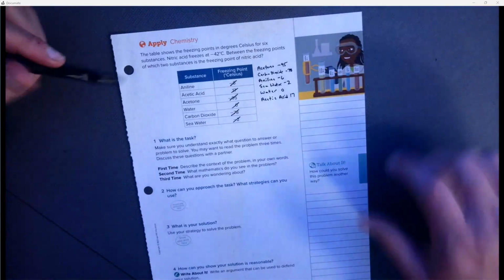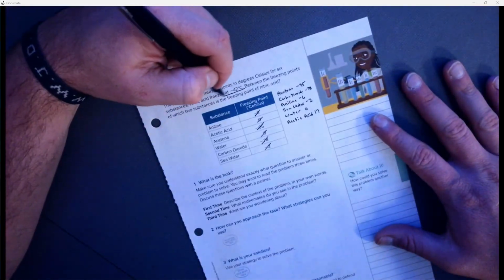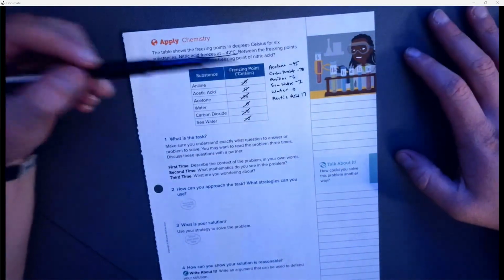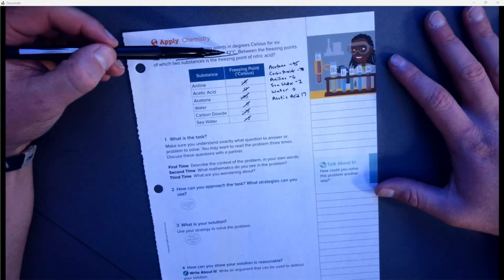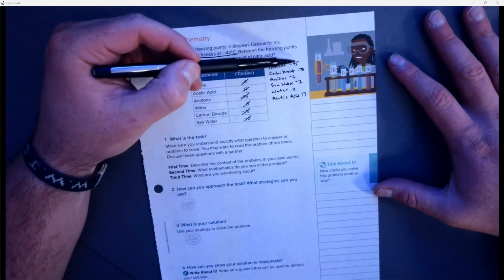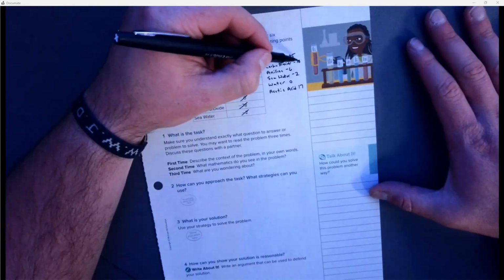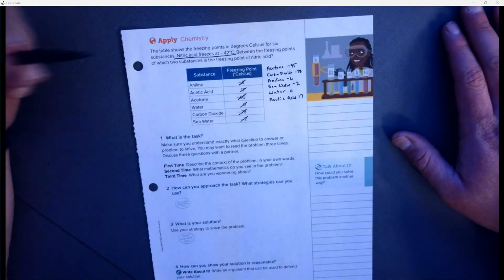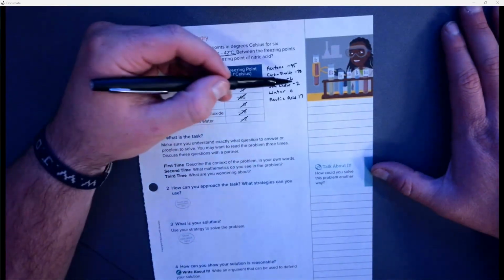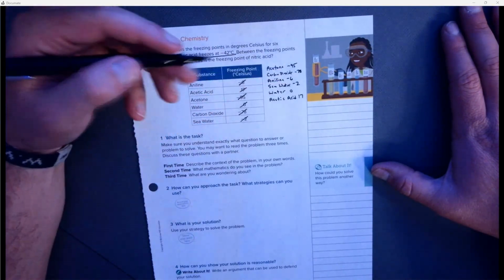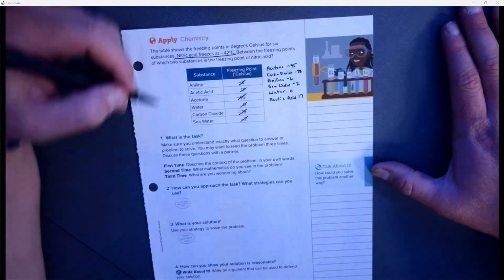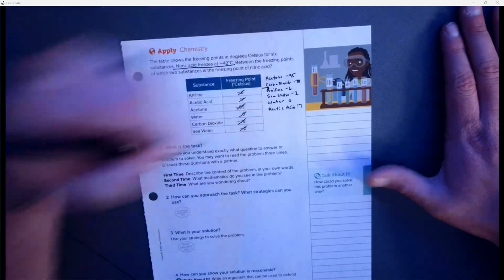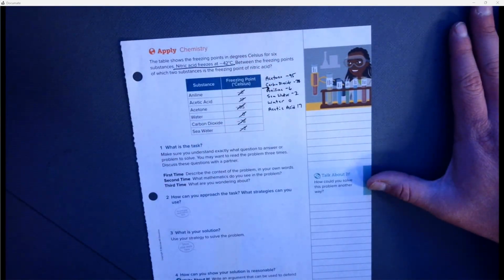So now I need to know where nitric acid would fall if it was negative 42. So I'm going to have to look at the magnitude of my values in the negative area. So I have negative 95, negative 78, negative 6, and negative 2. And I know that 42 would fall between 6 and 78. So if I were to add nitric acid to this list, it would fall right here between carbon dioxide and aniline.